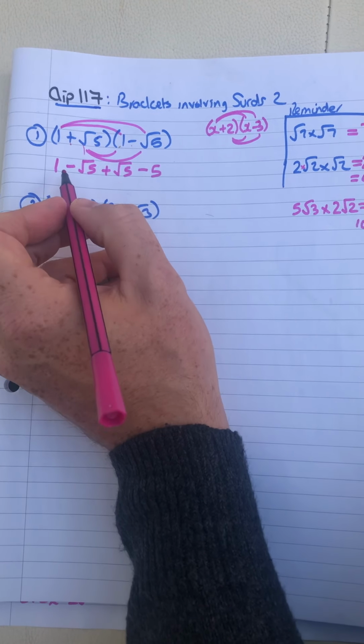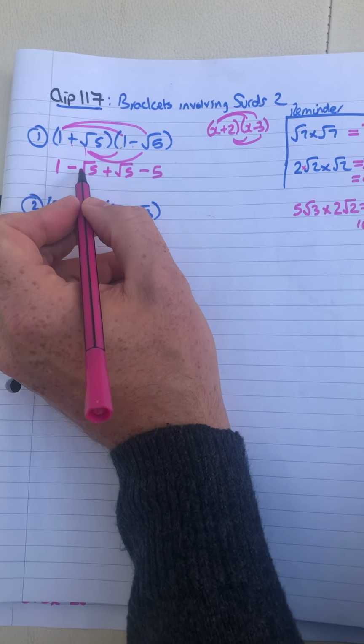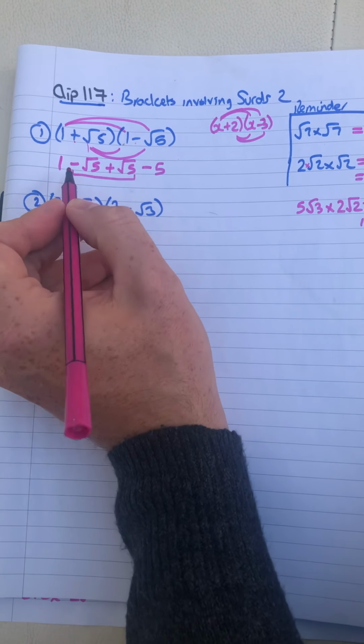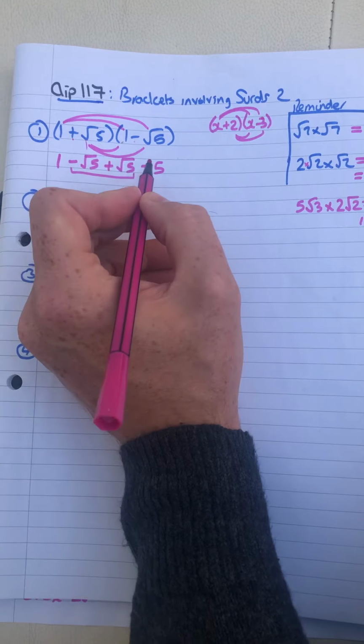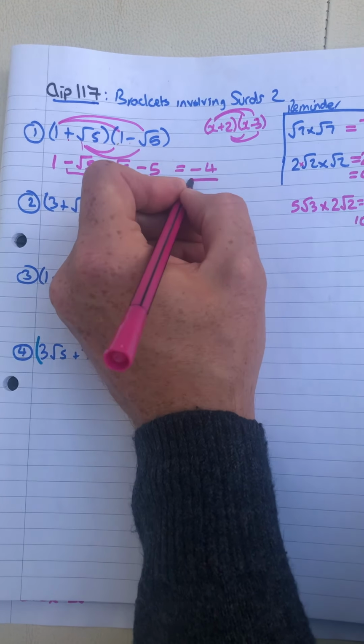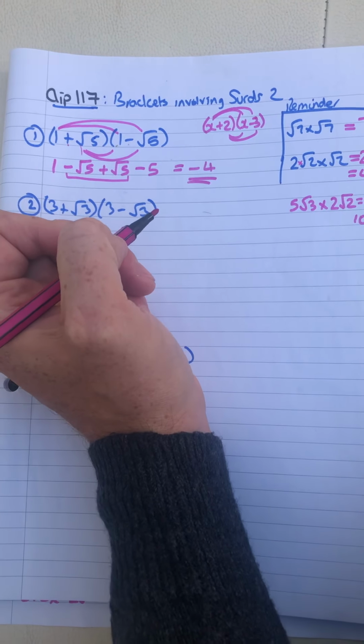So then simplify. Well, minus root 5 plus root 5 means these ones disappear. And then 1 minus 5. Well, 1 minus 5 is minus 4. So that's the final answer.